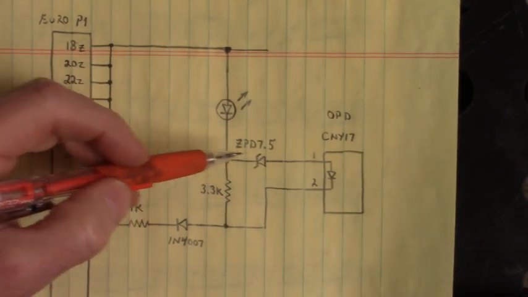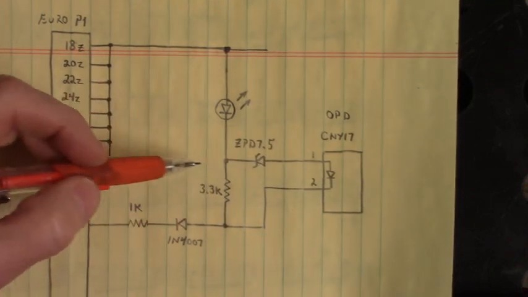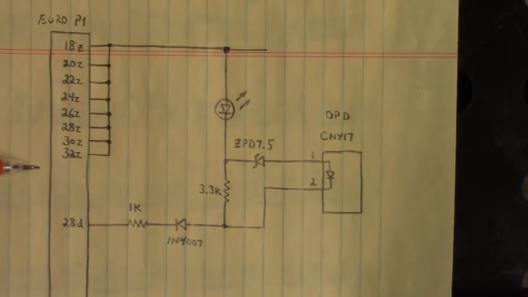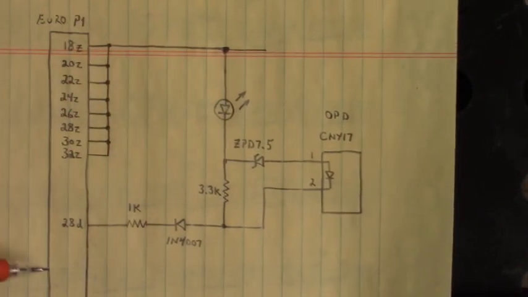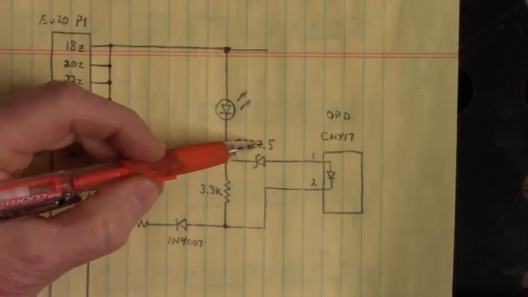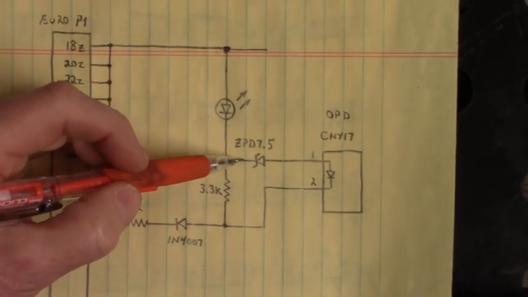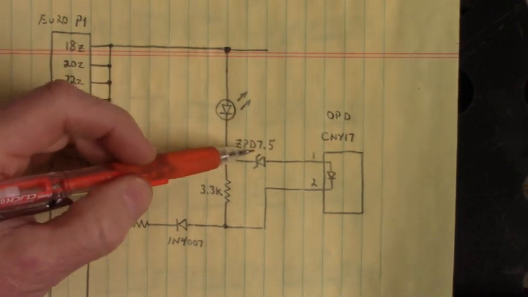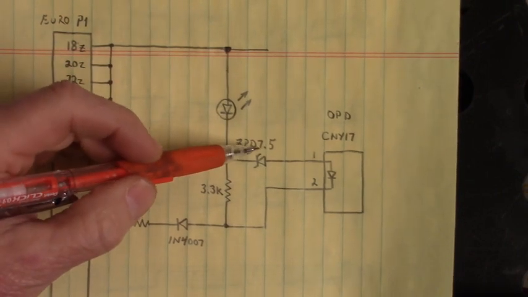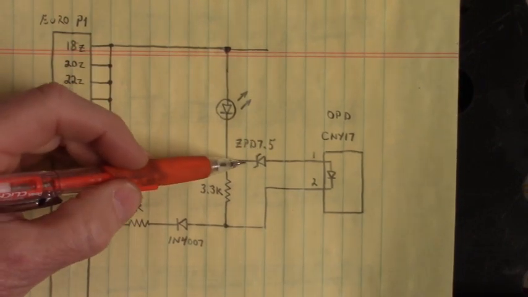And that, when we put 24 volts up here and ground down here, if you were to put your voltmeter across this diode, you'd measure about 7.5 volts DC.